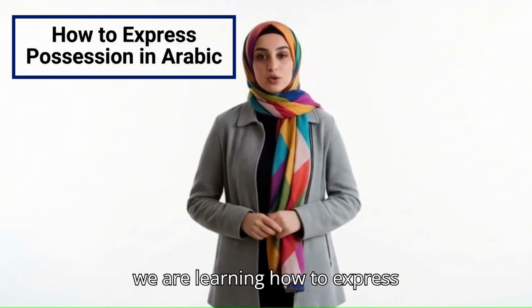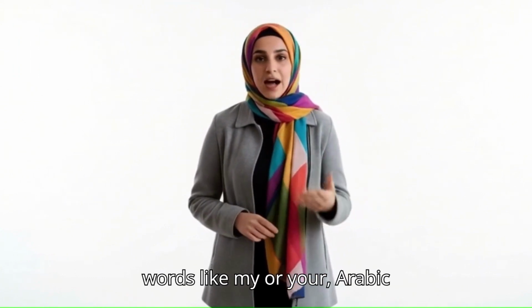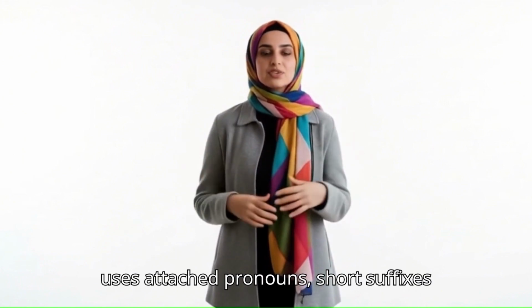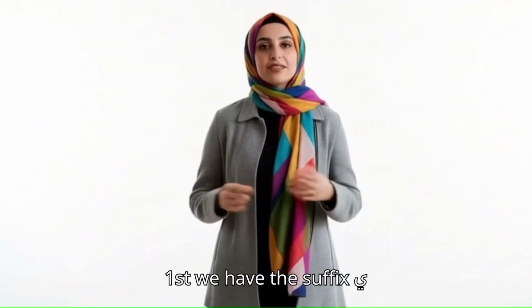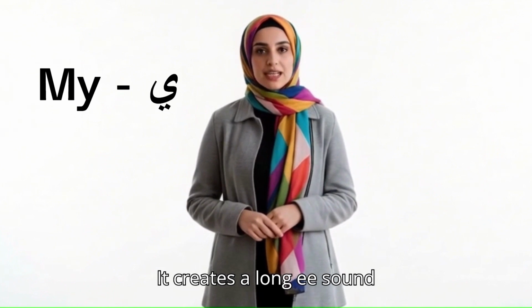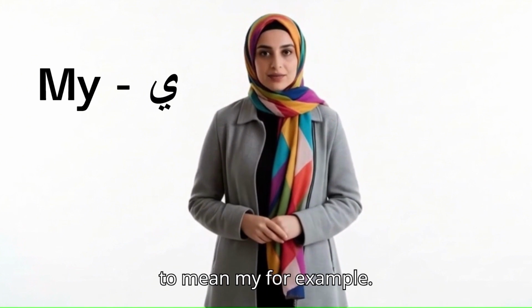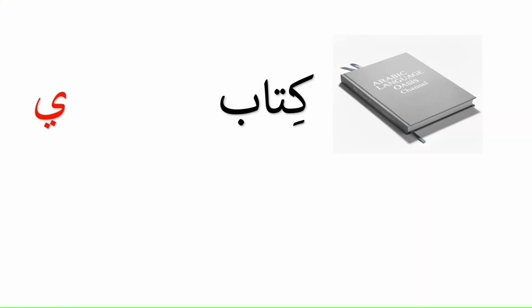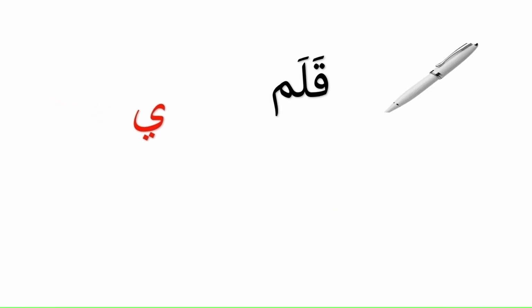Today, we are learning how to express possession. Instead of using separate words like my or your, Arabic uses attached pronouns, short suffixes added to the end of a noun. First, we have the suffix ya. It creates a long e sound at the end of the word to mean my. For example, كتاب، كتابي، قلم، قلمي.